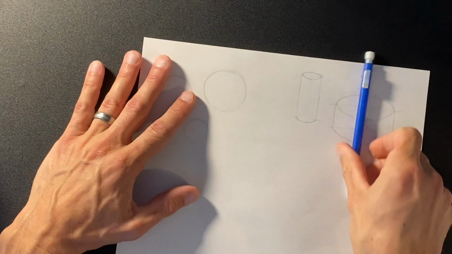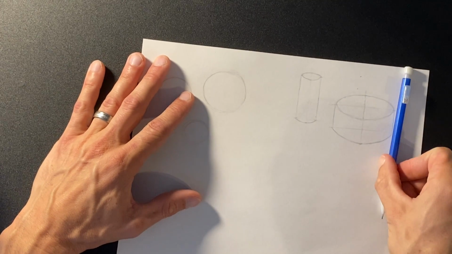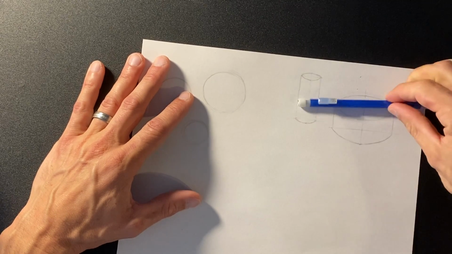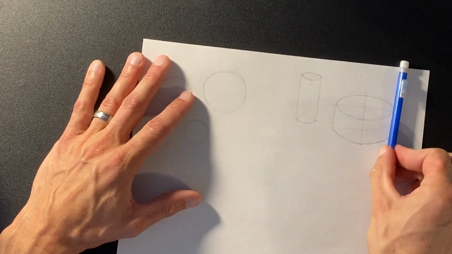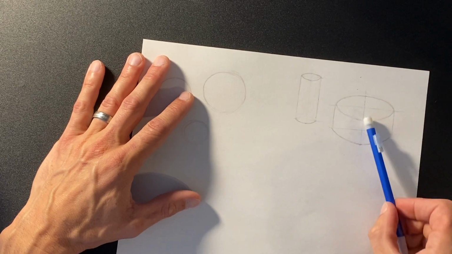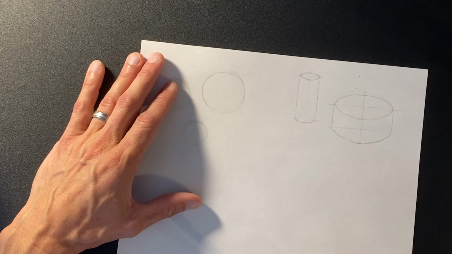Make sure you have a line of symmetry, make sure you have parallel edges. And again, it's really helpful if you add in those lines that are perpendicular to these ones. That way you can make sure that your placement and your angle and your sizing of those ellipses is correct.